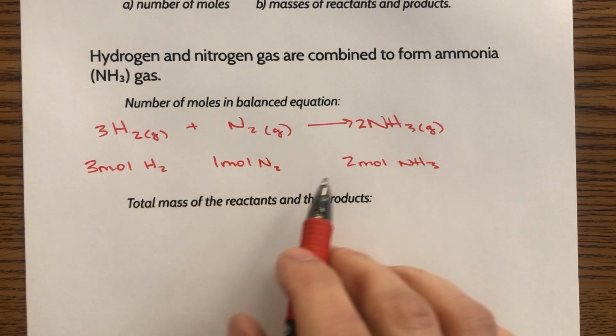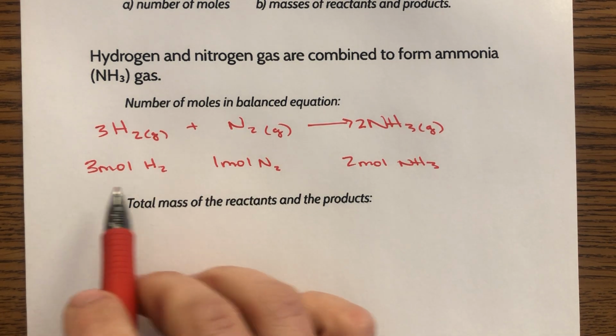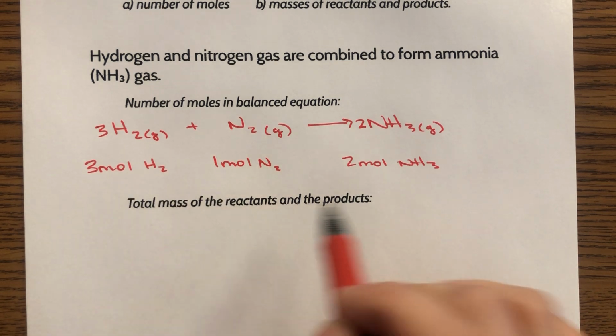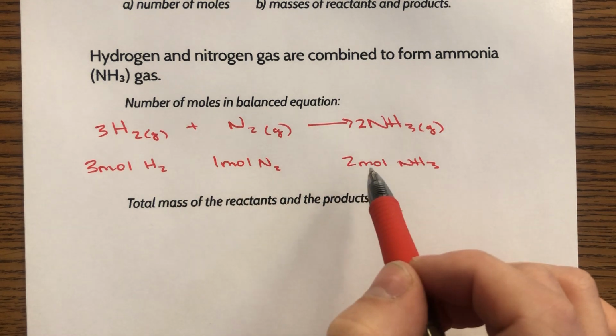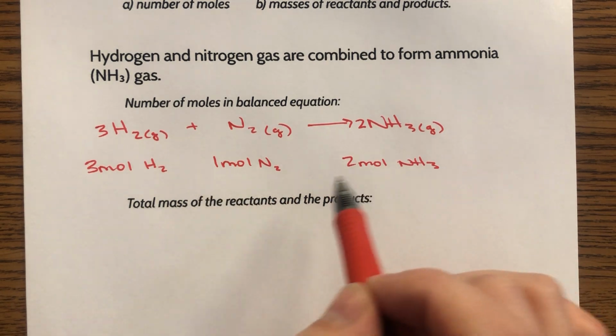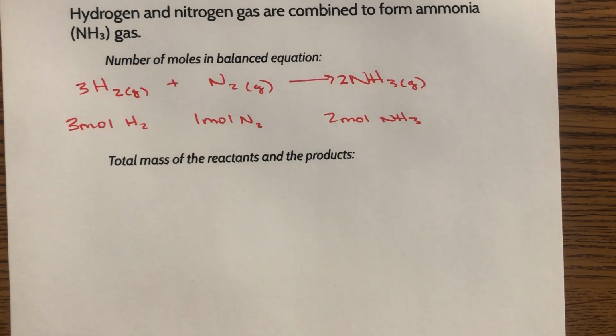And these are going to be the ratios that we're going to use to calculate future problems. Okay, so recognize that this ratio of 3 to 1 and 3 to 2, 2 to 1, this helps us figure out the quantities that we're going to need when we're doing these equations and we're balancing it. So now let's just break it down further and write it in terms of mass. All right, so let's do this.